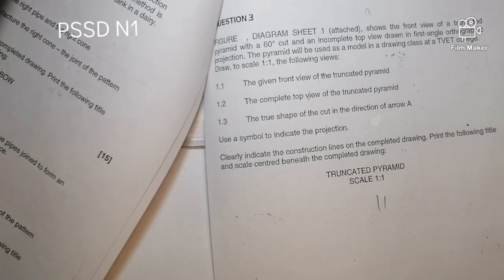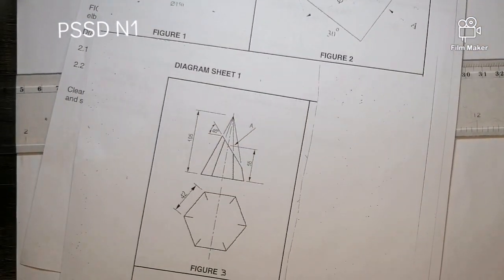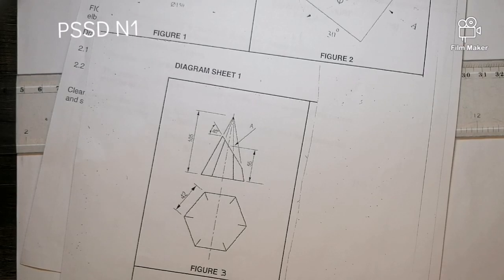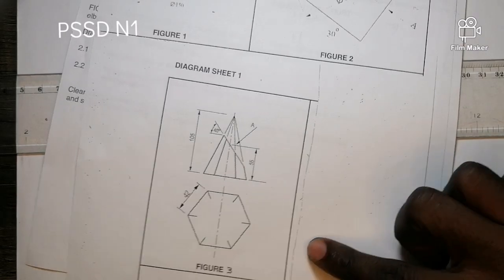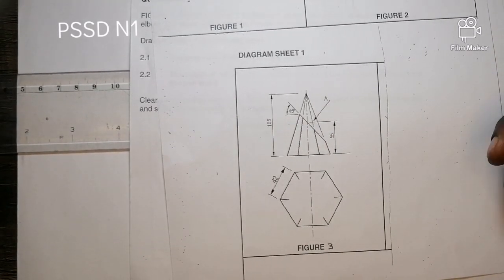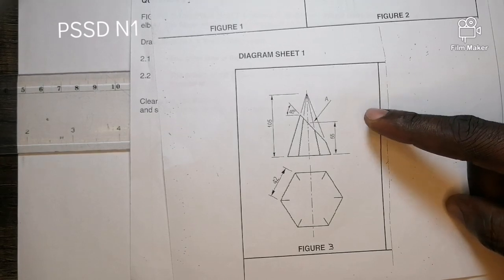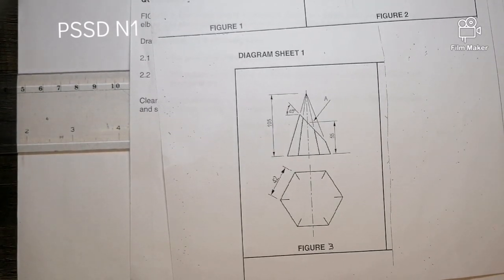So number 1, you have to draw the front view. Number 2, complete the top view. Number 3, draw the true shape of the cut in direction A. So this is it. The very first thing that you have to start with, you draw the top view. So this is the top view, this is the front view. It's given in first angle orthographic projection, which means if these views were completed, we were going to have a left view here.